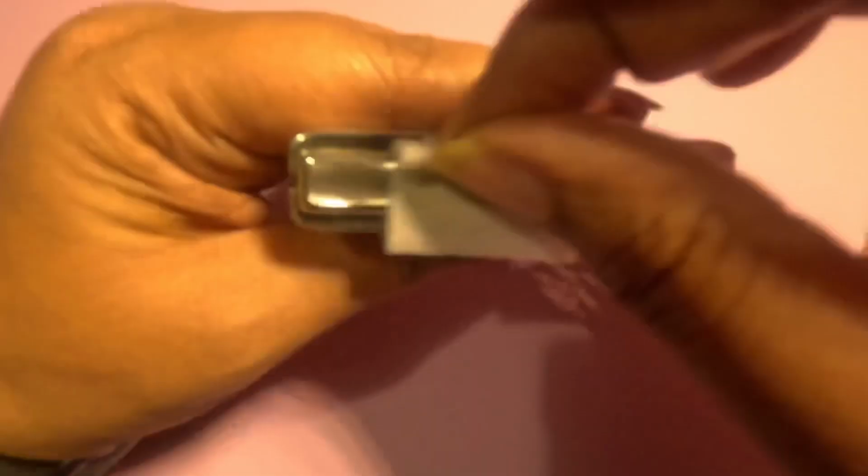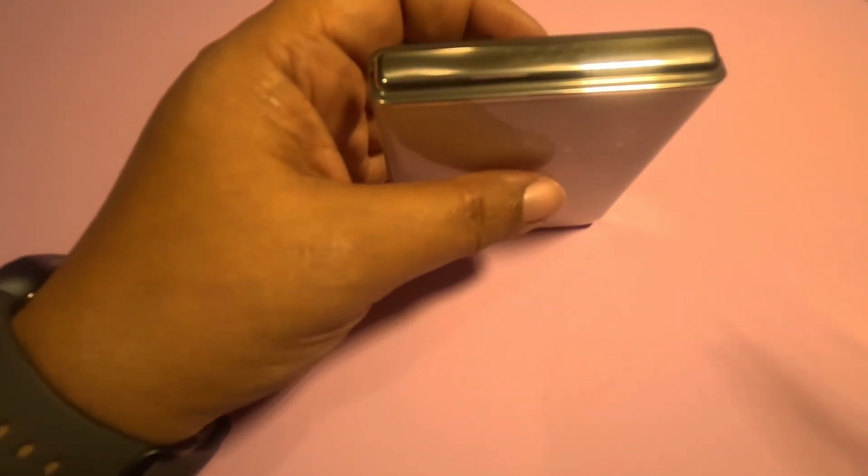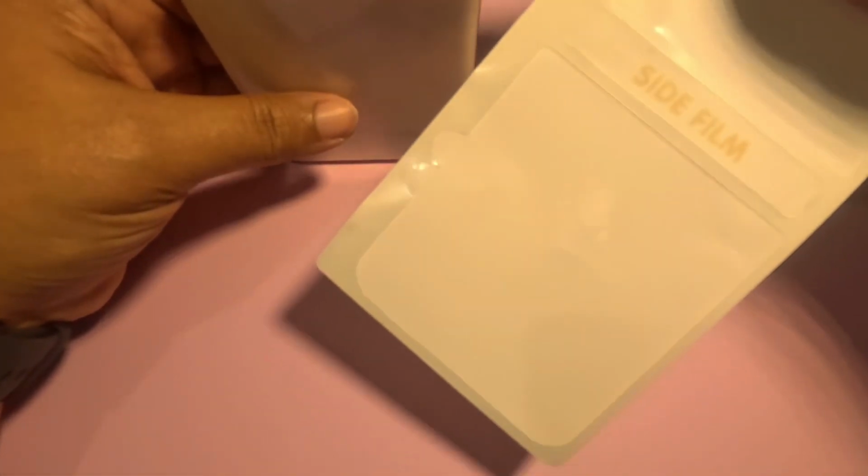Hinge time. One of the most beautiful pieces of this phone. So we take this piece that says side film.